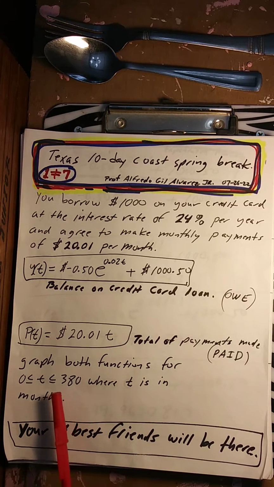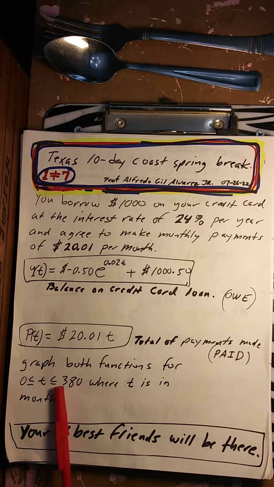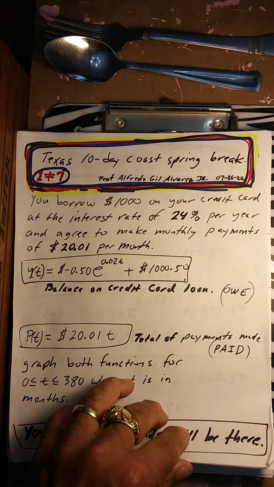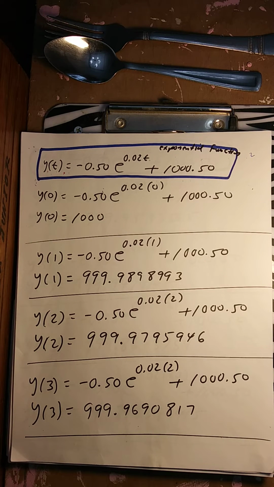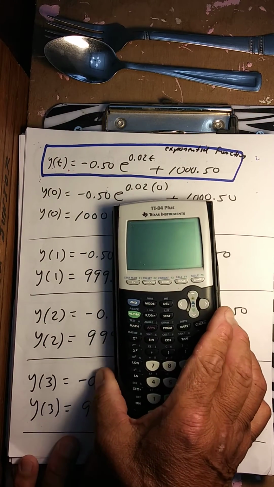Now, graph both functions for 0 less than or equal to t less than or equal to 380 months, because it's going to take a lot of months to get paid. So now let's do this. Let's do the first one, the exponential function. What I'm going to do is use a graphing calculator because that's a lot easier. Let's see if you can see it here.